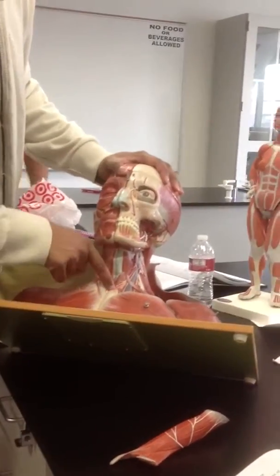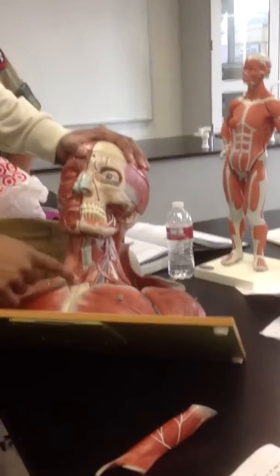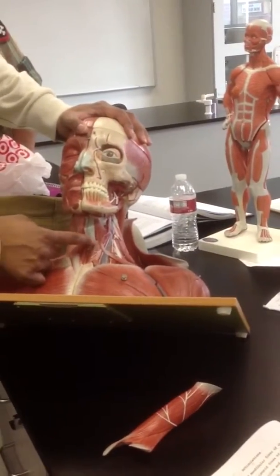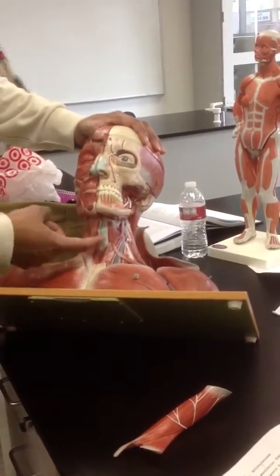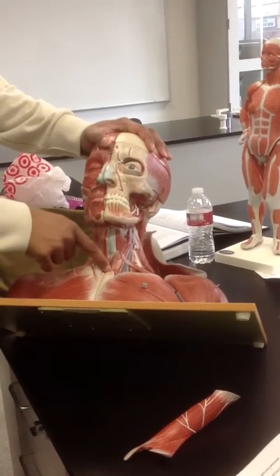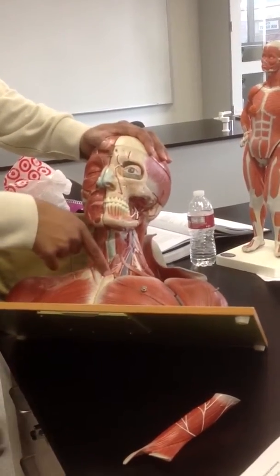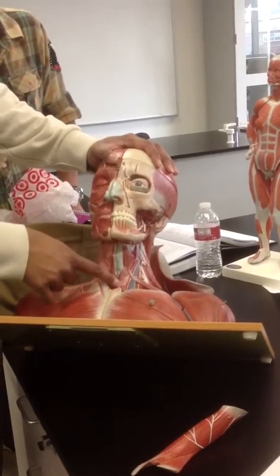Sternothyroid. From the sternum to the thyroid. Okay, this is called the thyroid cartilage. It's part of your larynx. So the sternothyroid goes from the sternum to the thyroid. Okay?